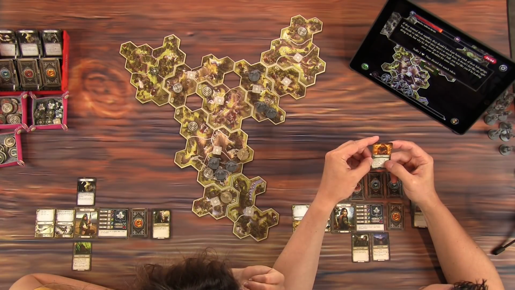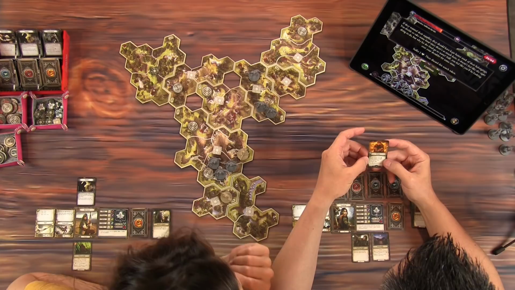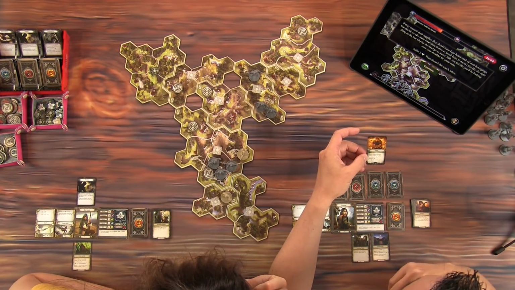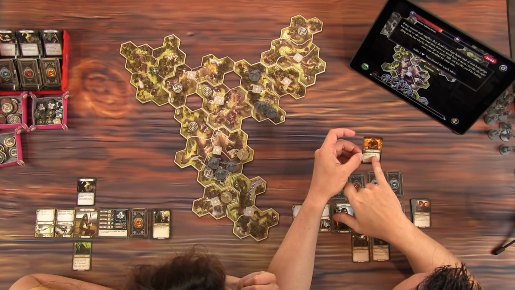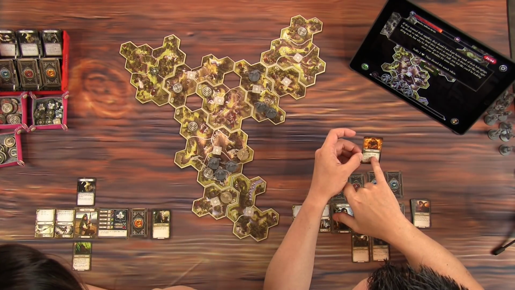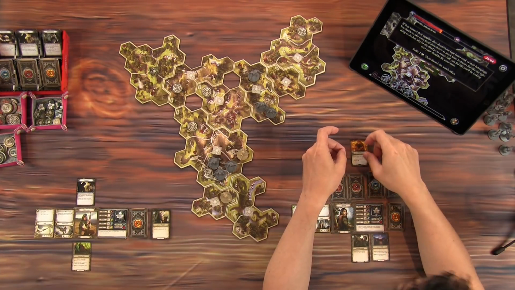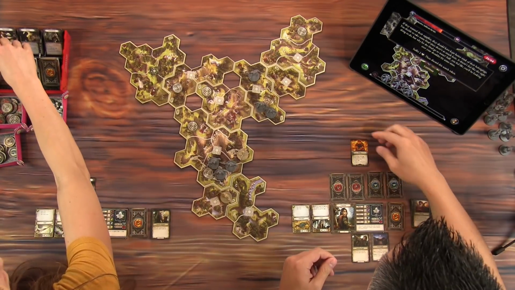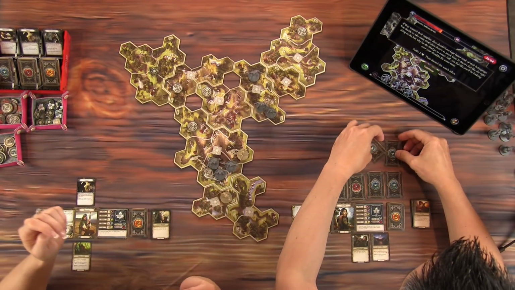Deplete another hero's trinket without resolving its effect. If you cannot, suffer 1 face down fear. Deplete another hero's trinket.